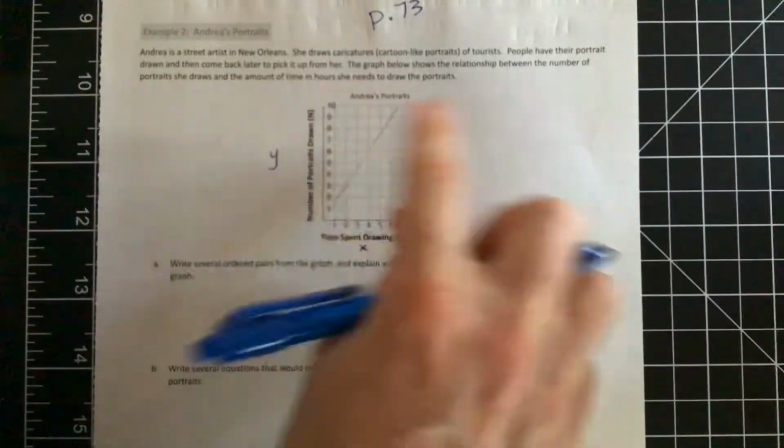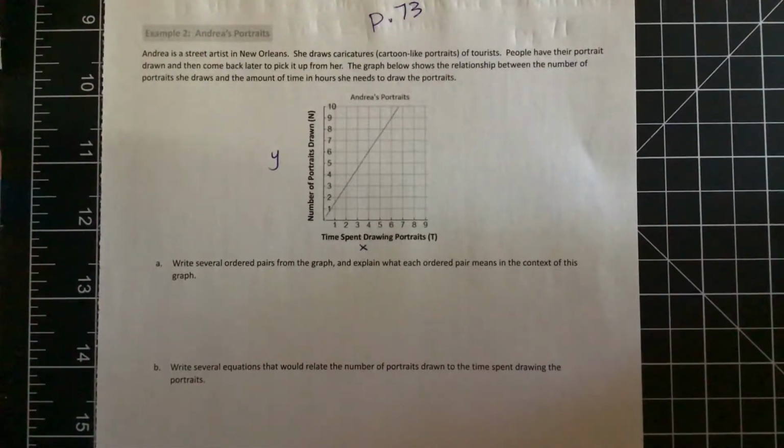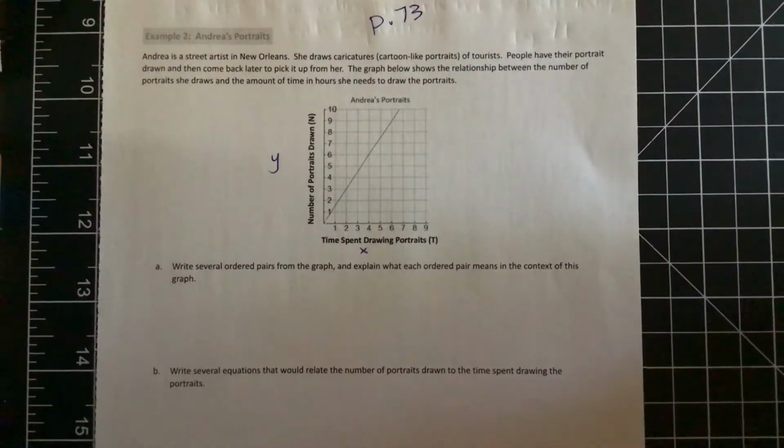If we're looking at this coordinate plane, oh my goodness, I'm sorry. I shouldn't have put my hand there. Okay, there we go. Not sure why it keeps doing that today.